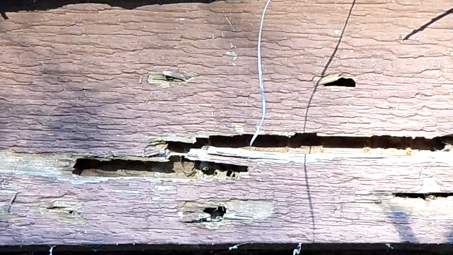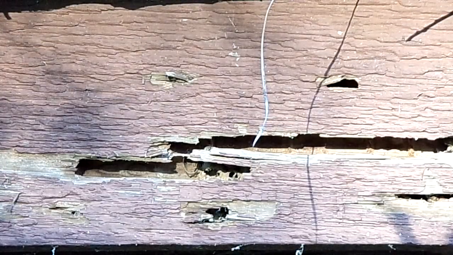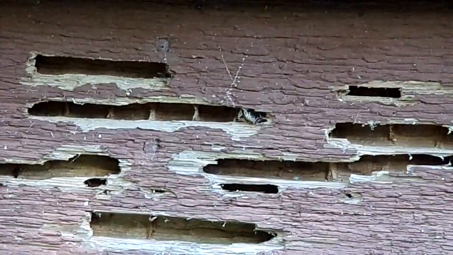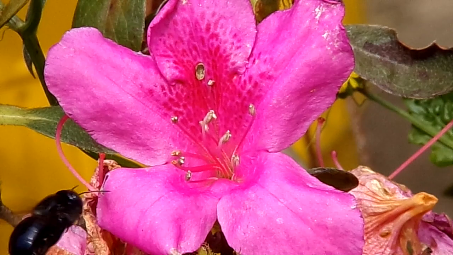A male-female pair bore into a piece of wood and occupy one hole. Carpenter bees don't mind living near each other, though. Multiple pairs will often bore into and occupy the same wood structure. Female carpenter bees can sting you.